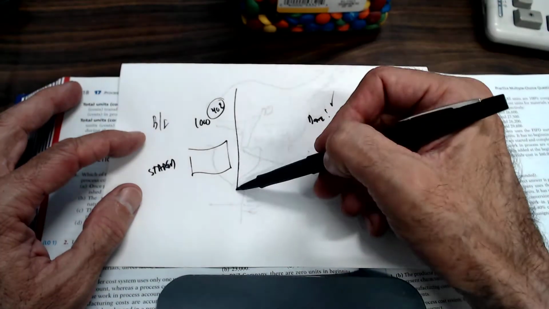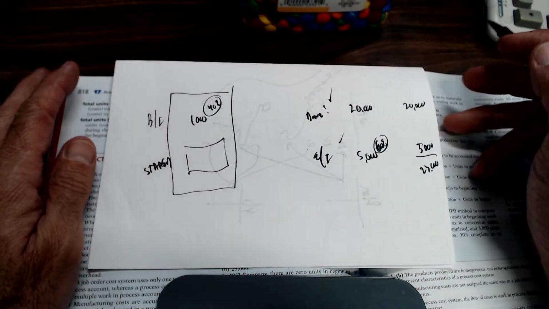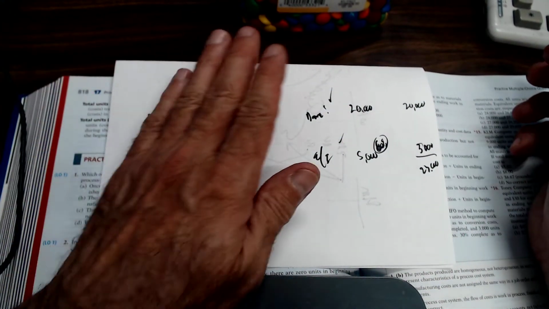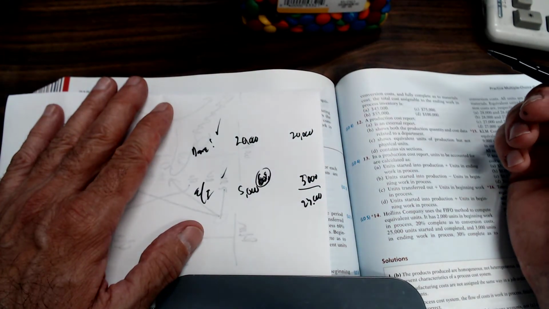Even though beginning inventory does exist, we don't use it in computing equivalent units of production. We use the ones that are done and the ones that are still here.